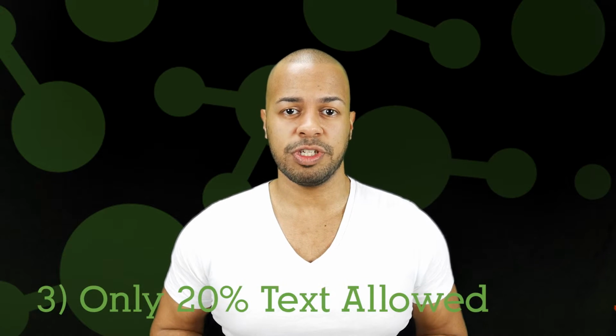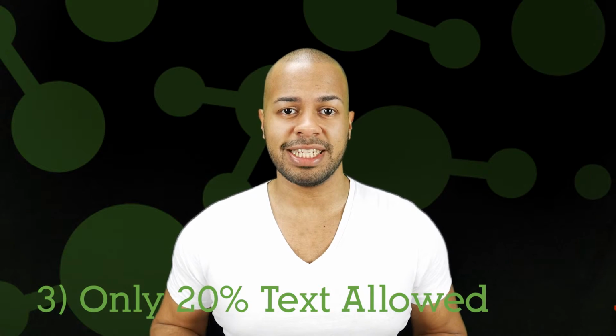Another thing to consider is Facebook only allows 20% text in a paid advert. So if you want to put out a poster or a leaflet or anything like that, and it has more than 20% text within that picture, Facebook won't run that advert. That's how it works. Now, the way to get around this if you have an image is tell a story with your image. It's really good to use images to tell your story. What do you want to achieve?